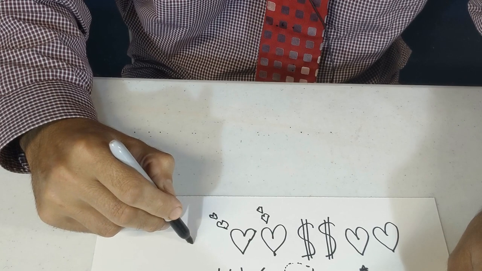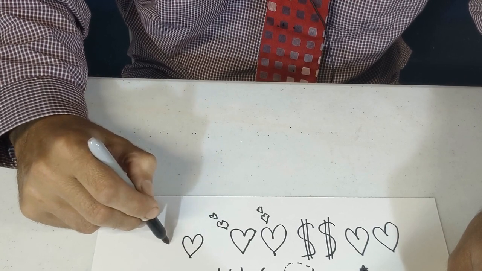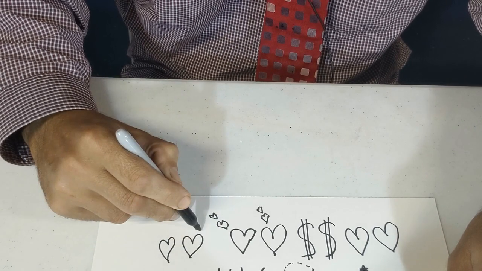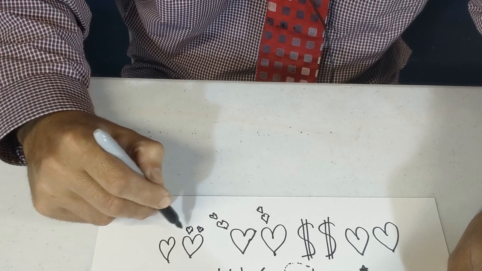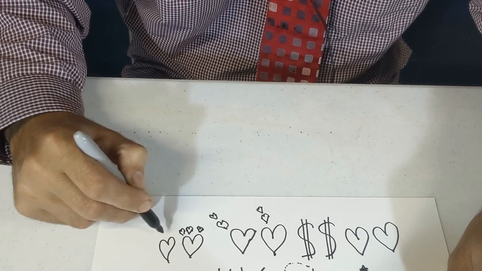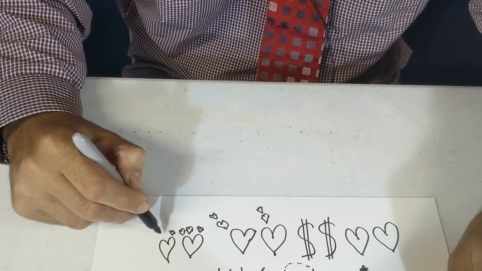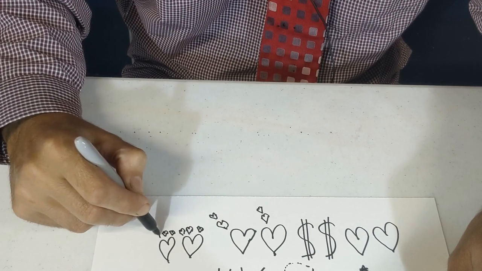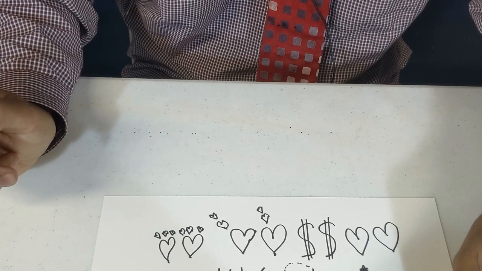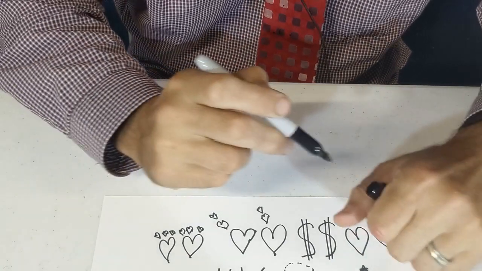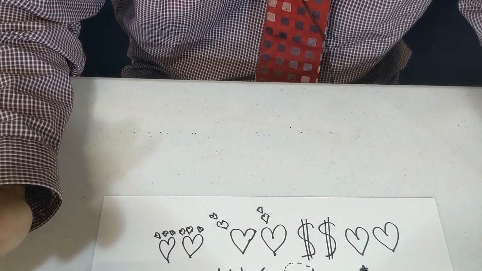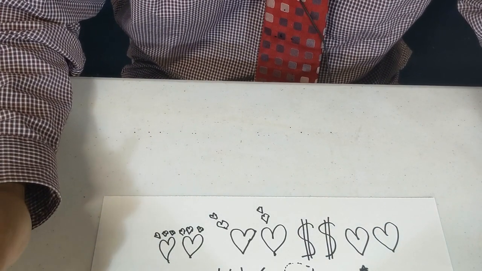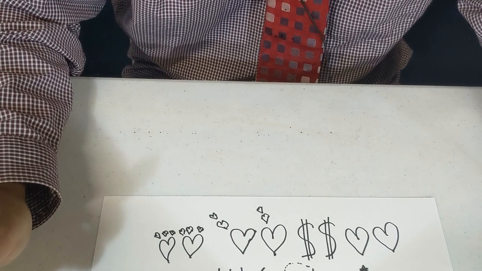Or like the pretty eyes that we did, maybe you do little hearts for the eyelashes. Now, these are a few sets of eyes that we normally go over. This way you have a good list of all the different types of eyes.